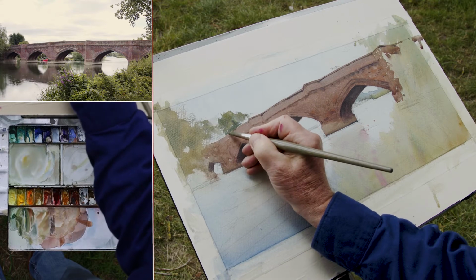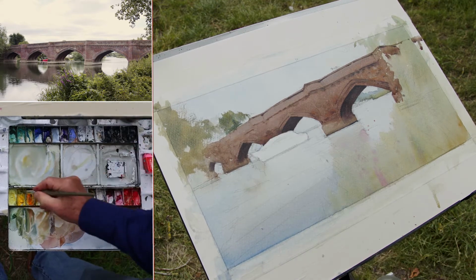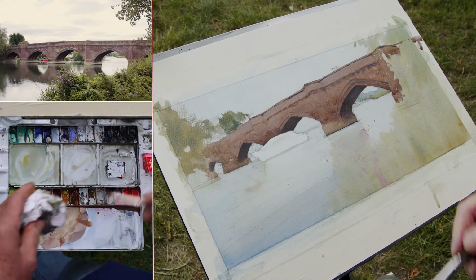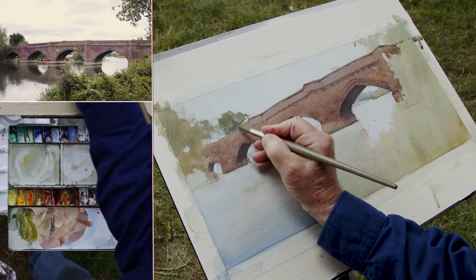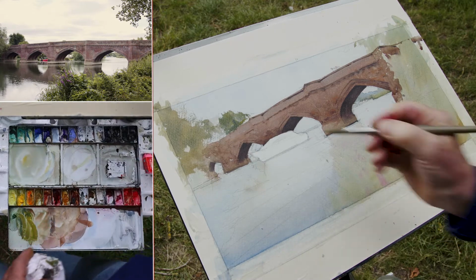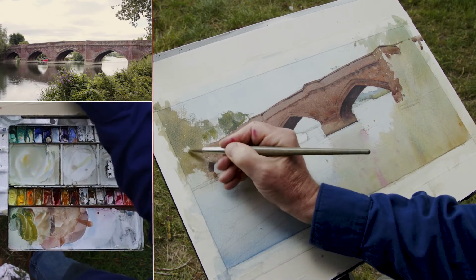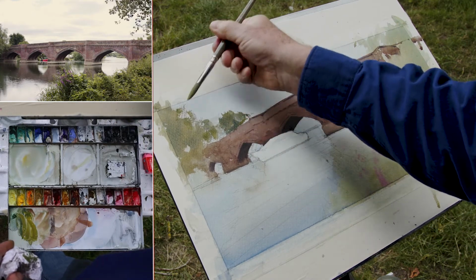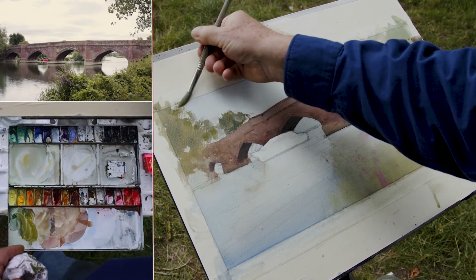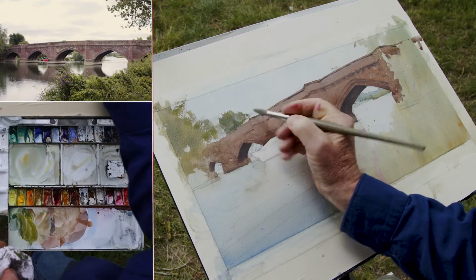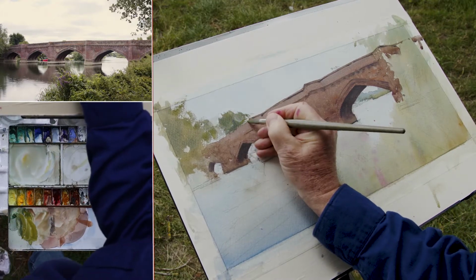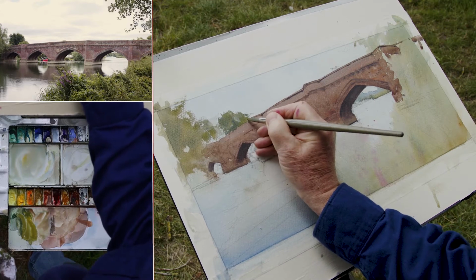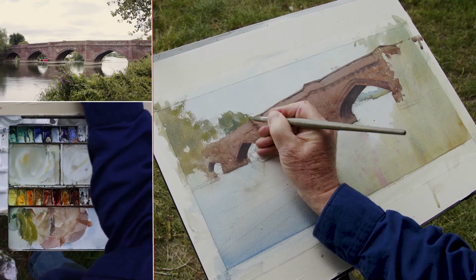But as you can see, they are slightly darker than the bridge. And so again, this is one of these ones you mustn't fuss over.